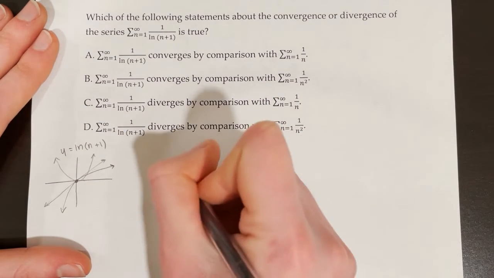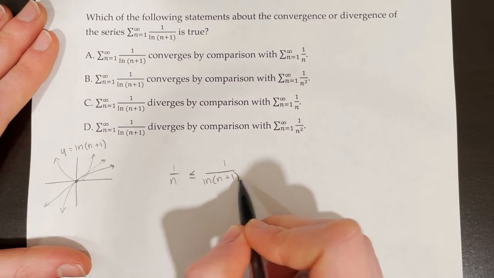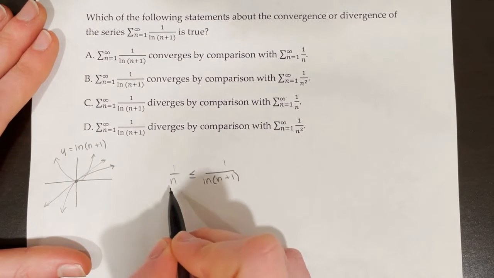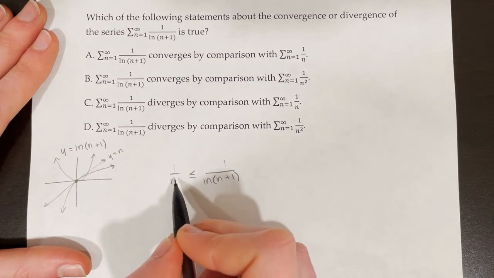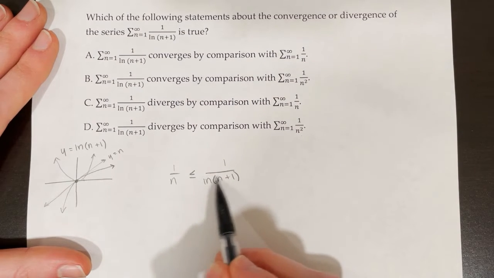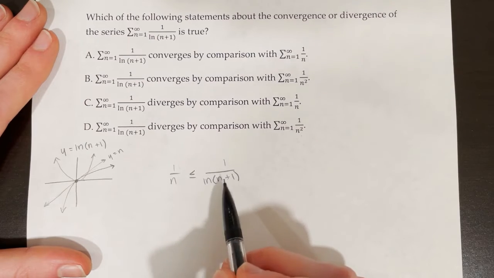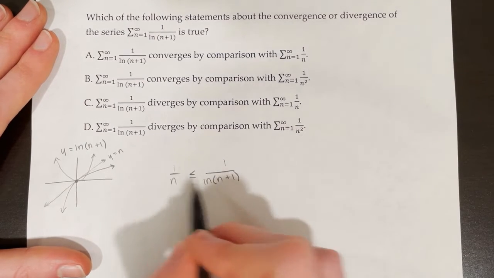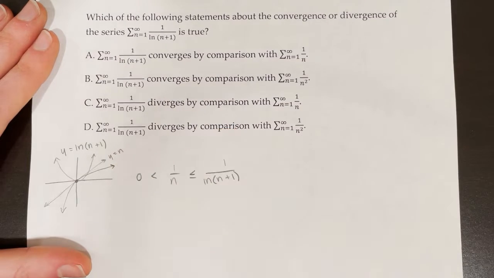If I have 1 over n is less than or equal to 1 over the natural log of n plus 1, this makes a lot of sense because looking over here at the graph of y equals n, or you could think of it as just a plain y equals x, that n is always going to be greater than the natural log of n plus 1. Bigger denominator means smaller overall function. If we have something like 1/10, that's going to be less than 1/3. So this statement right here is true. And then we're just going to stick the 0 on the beginning.